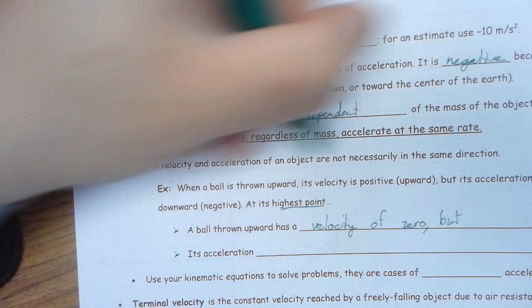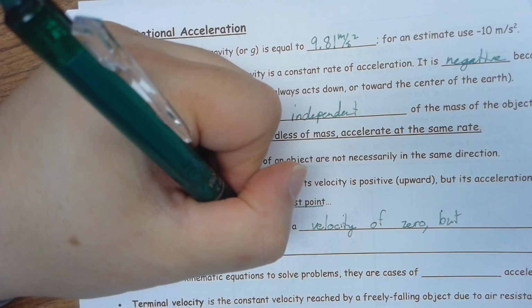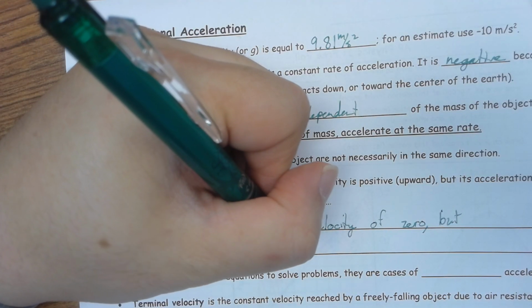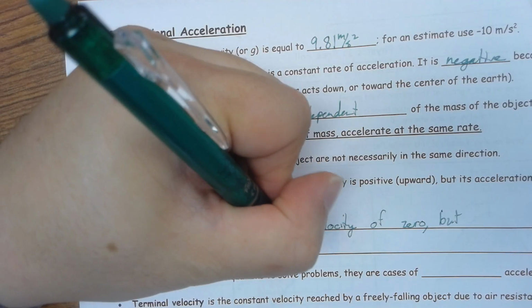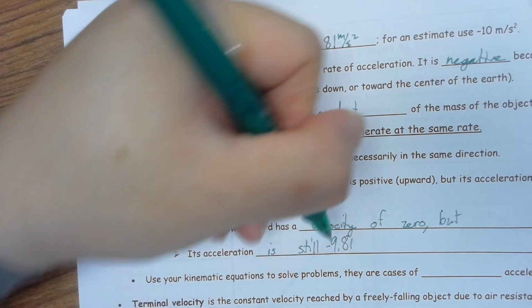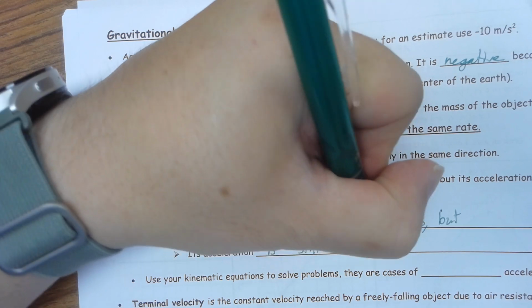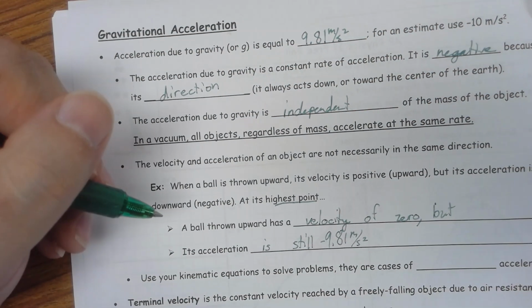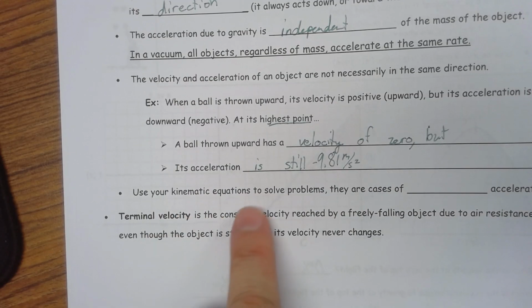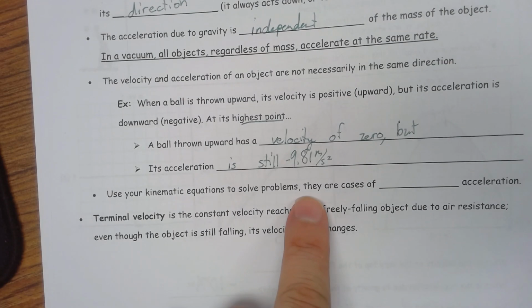But its acceleration is due to gravity, right? So it is still 9.8 in the negative direction, meters per second squared, or downward. You could say downward or negative, but not negative down. Use your kinematics equation to solve the problems.